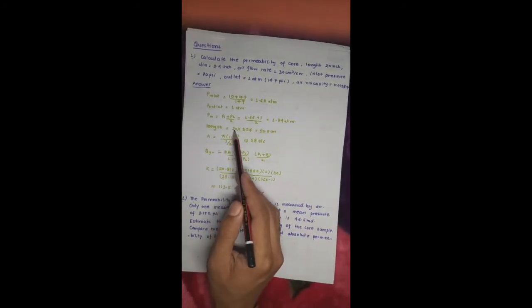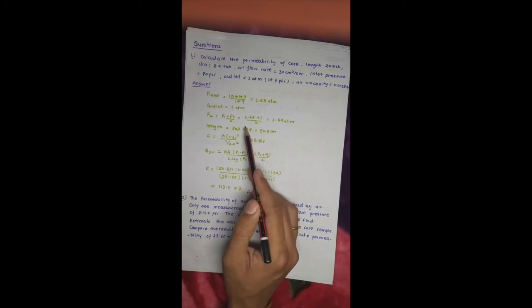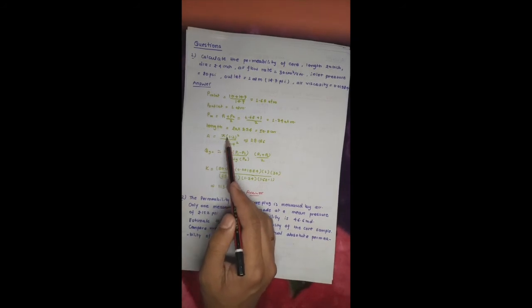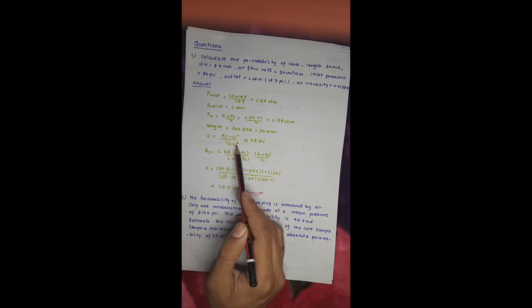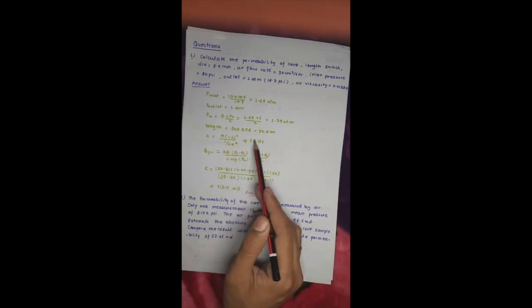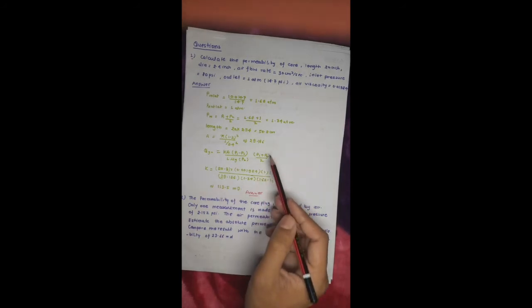Length equal to 20 into 2.54. This 2.54 is because of the inch to centimeter conversion. Area becomes pi into (1.2 times 2.54) whole square. This is because of the inch to centimeter conversion. It is in centimeter square.